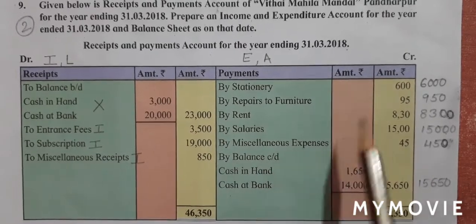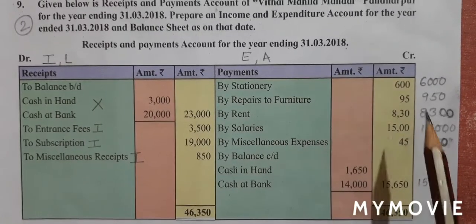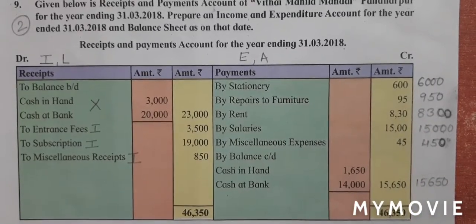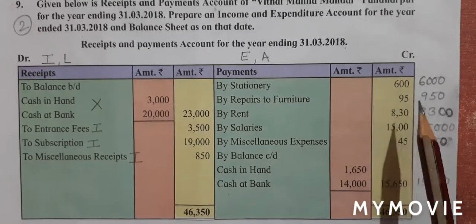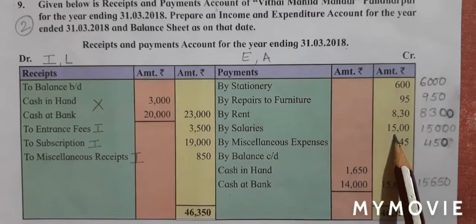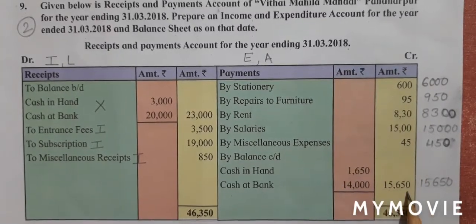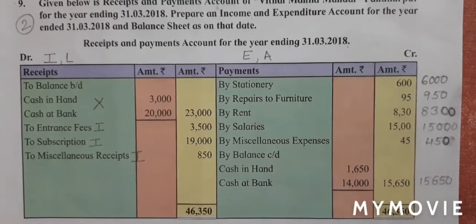Now students, before I read the particulars on the payment side, I want you to understand there is a mistake in the question. In the amount column, you see the total 46,350, but the amounts which are given are 600, 95, 830, 1,500, 45 and 15,650. The total will not come up to 46,350.